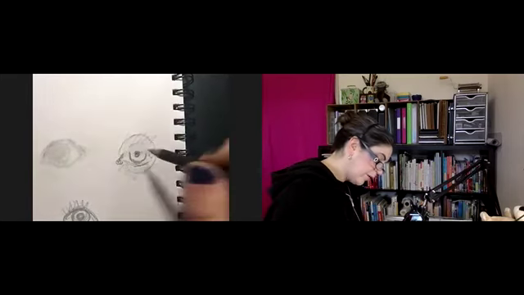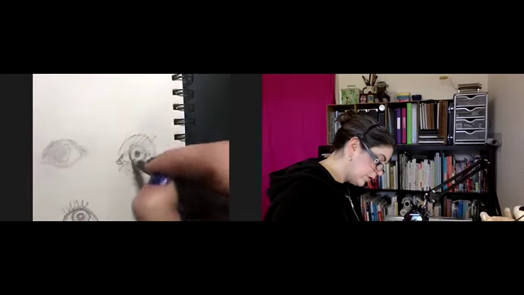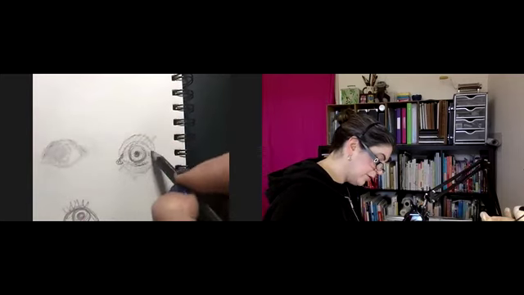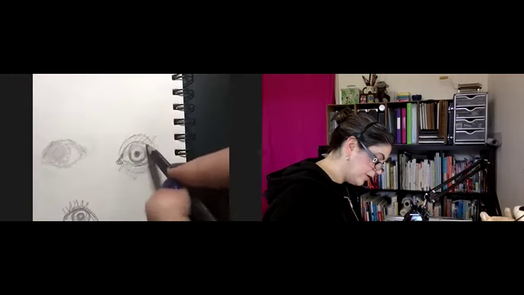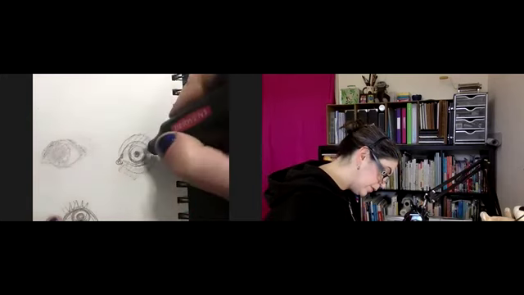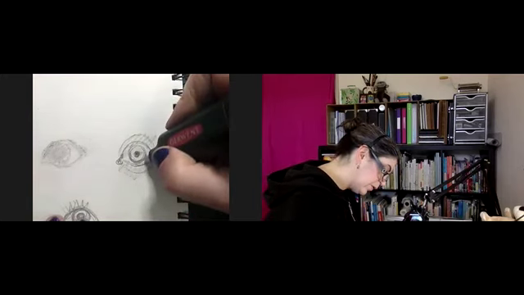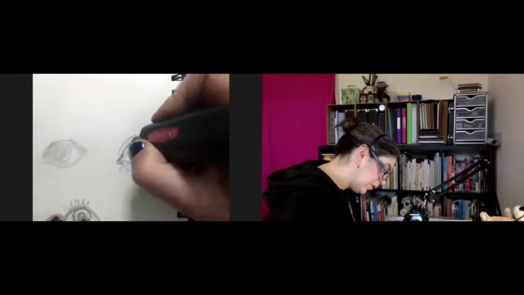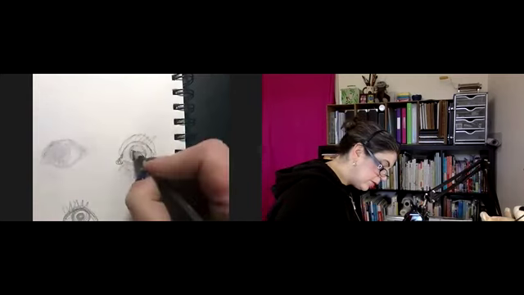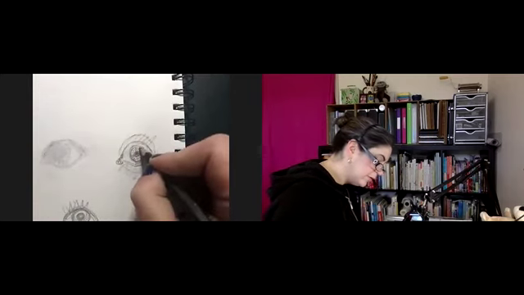But put the circle back on and put the pupil back in. If somebody is absolutely alarmed, we'll actually see white above the eye. Okay, so we'll be able to see all of that.